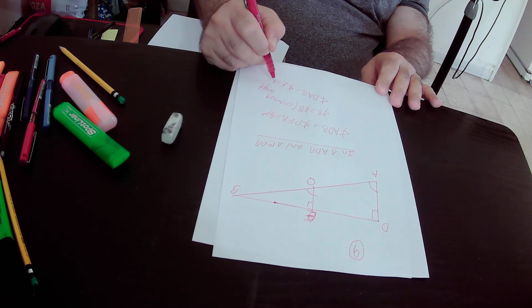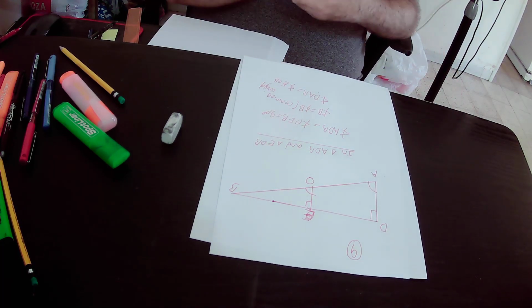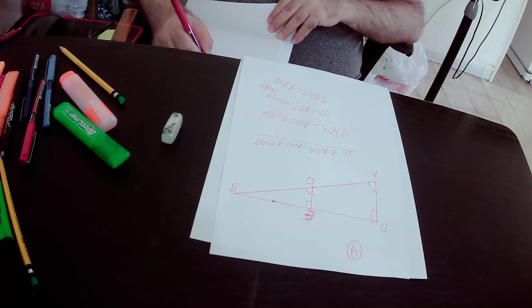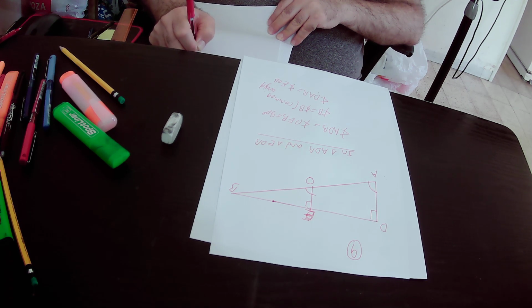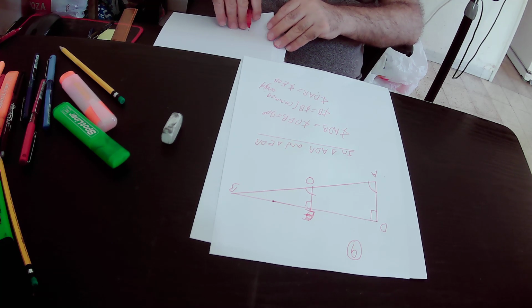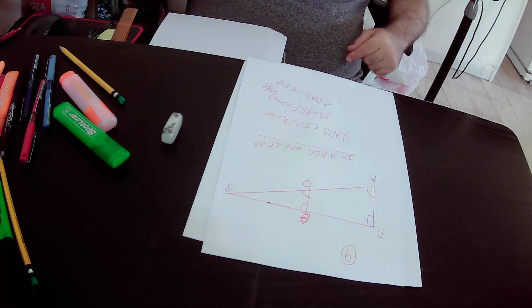Those two angles are equal to each other according to the third angle theorem.